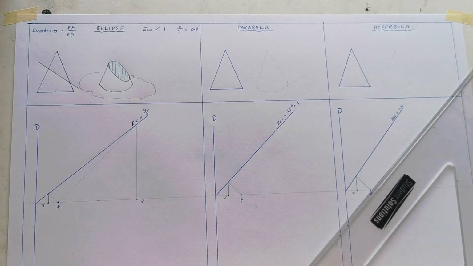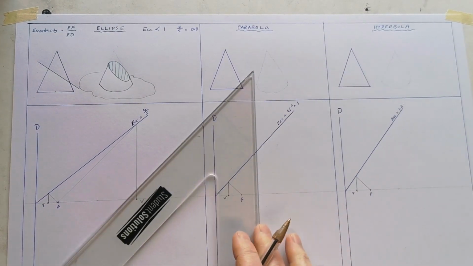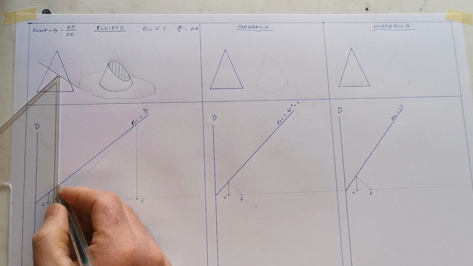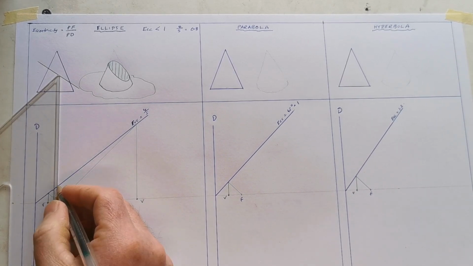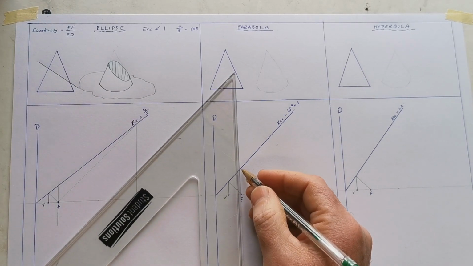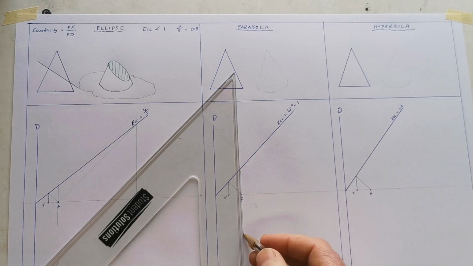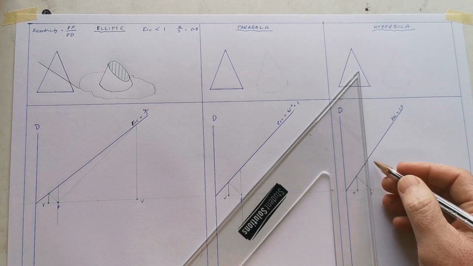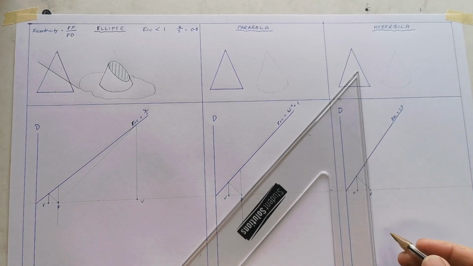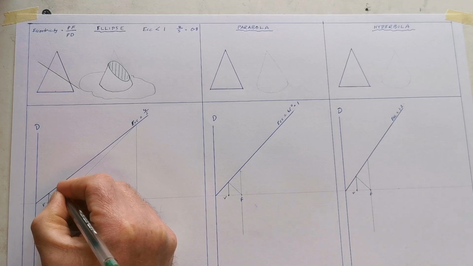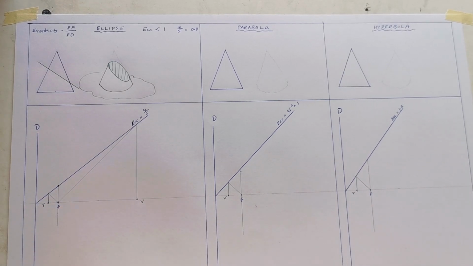Now the next move then is always vertical from the focal point, or the focus, is a very, very important line called the latus rectum, which is where the latus rectum intersects or hits the line of eccentricity, is always a point on the curve.